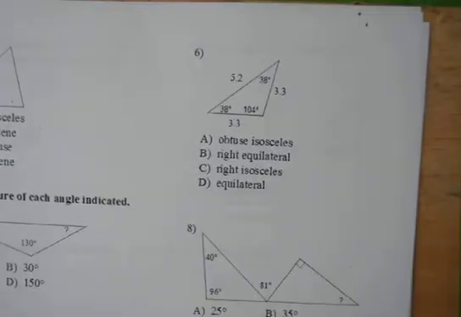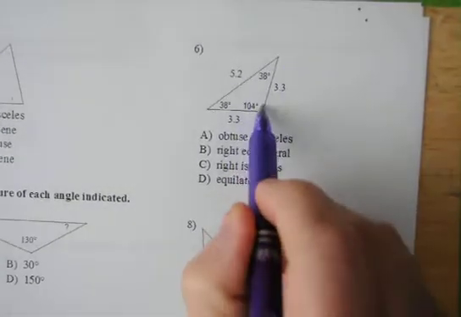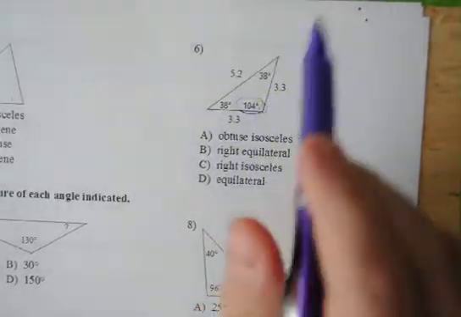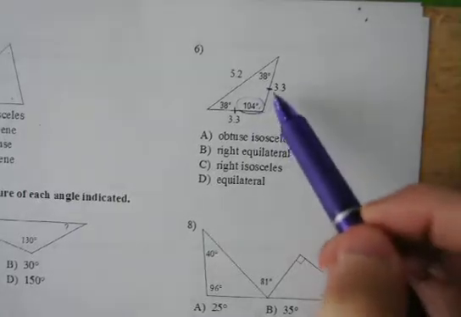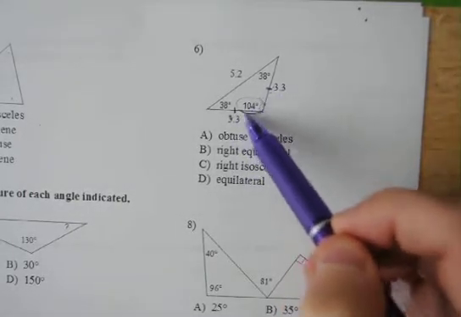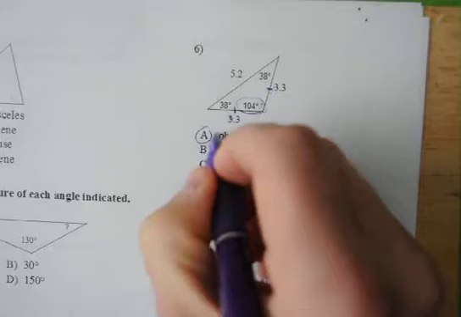Number 6. Here we've got an obtuse angle and we've got one set of sides that are the same. So that makes it isosceles. It's isosceles because the sides are the same. It's obtuse. This is an obtuse isosceles.